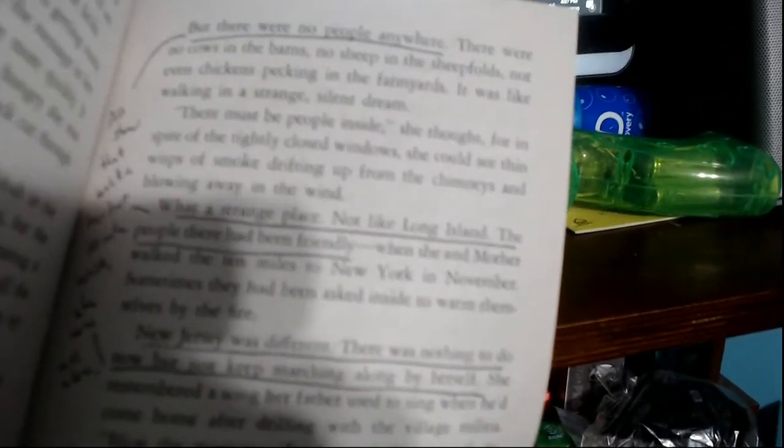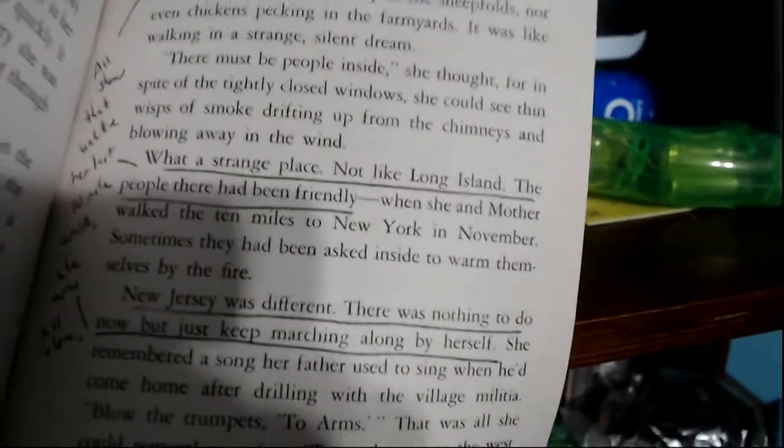The pattern that I notice the most is a few. I'm going to highlight them here. If you look on page 109, I think there's three things here that the author points out about Ellen. First, it mentions that there were no people anywhere, that she was in a strange place, not like Island.